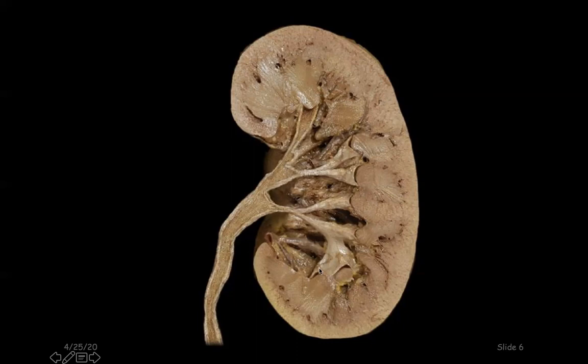You can see a minor calyx and a major calyx where they've merged together, and then draining into the renal pelvis continuous with the ureter.